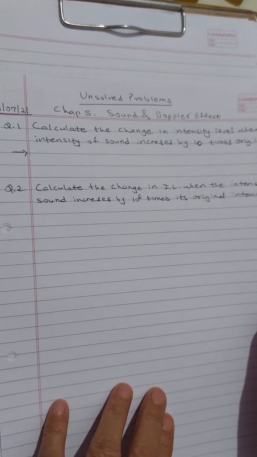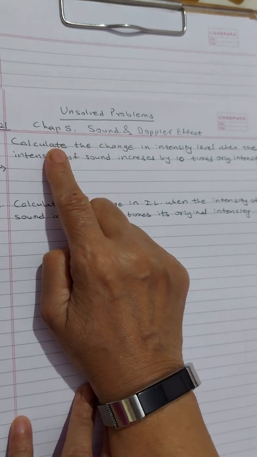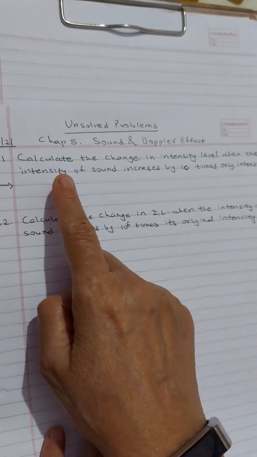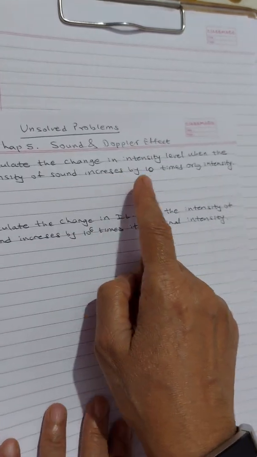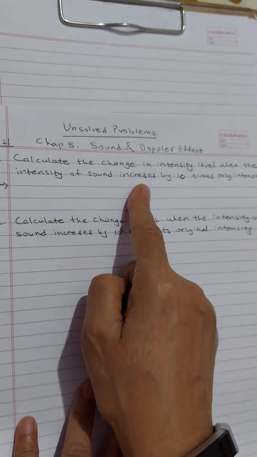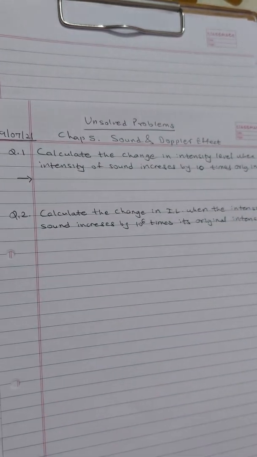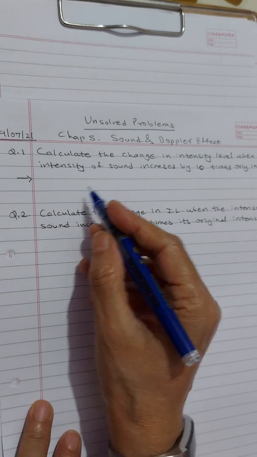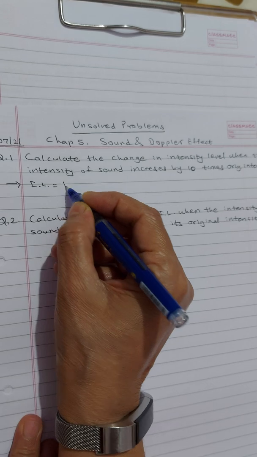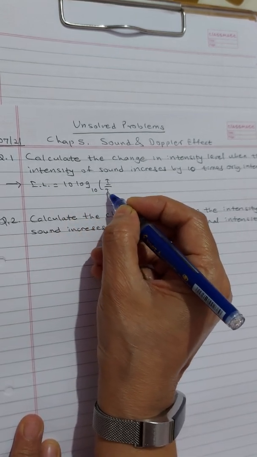Hello students, in today's lecture I'll take the unsolved problems of chapter 5 of the chapter Sound and Doppler Effect. The first problem is: calculate the change in intensity level when the intensity of sound increases by 10 times the original intensity. What is the formula to find this change in intensity level? The formula is intensity level equals 10 log to the base 10 of I by I0.